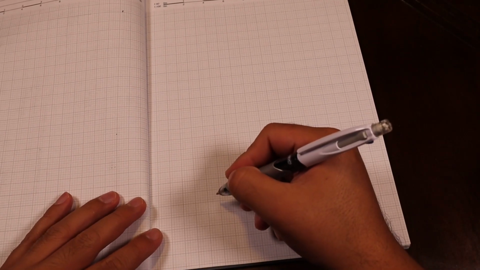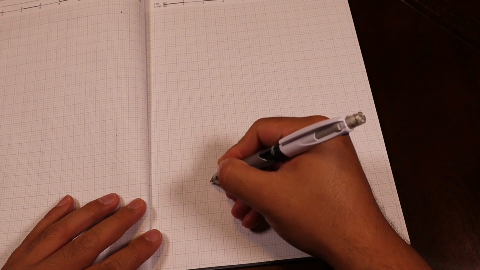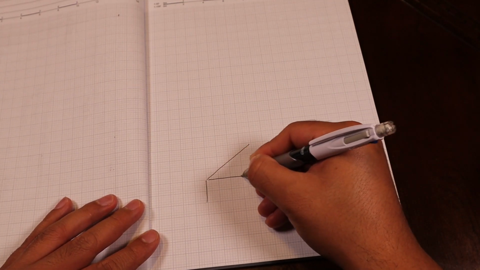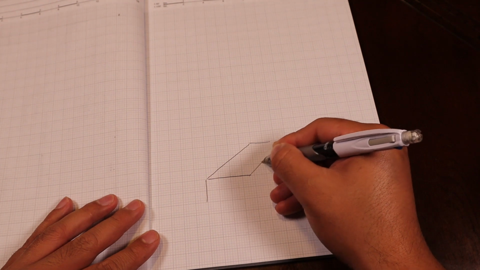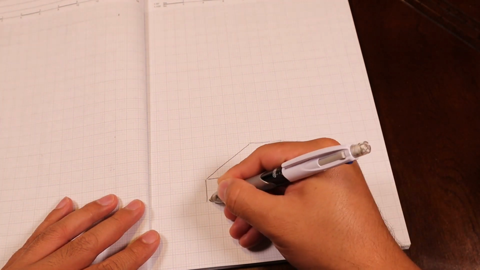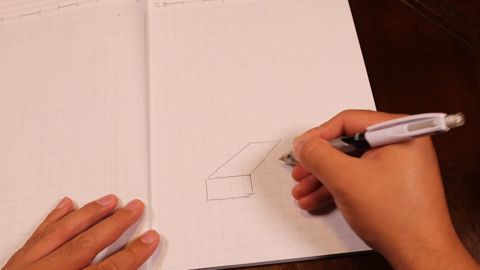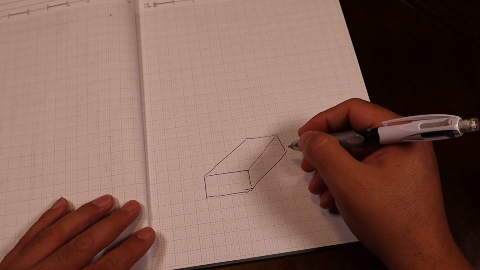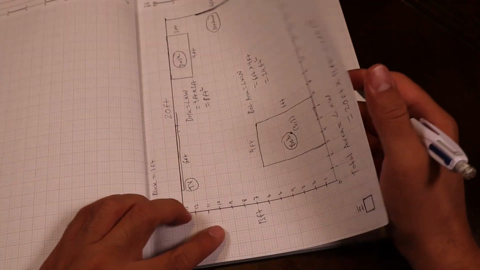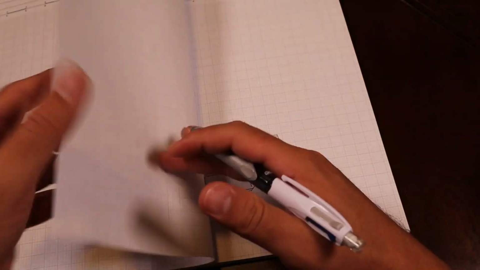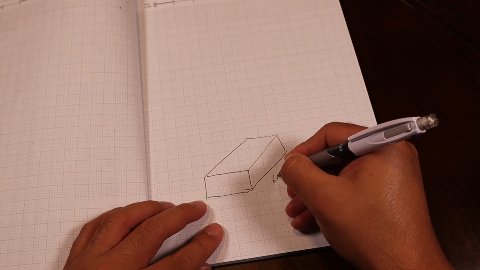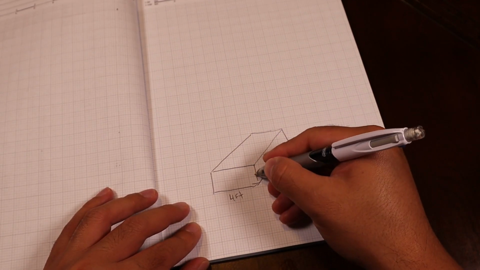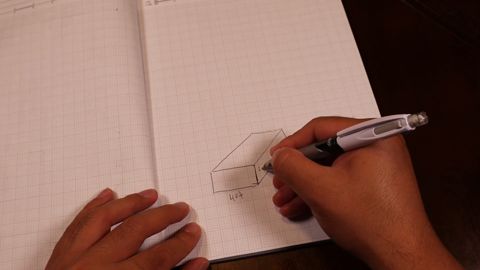First, let's calculate the volume of the bed. So I'm going to just redraw the bed, but in 3D, so that we can do the math here. So this is the bed in 3D. Okay, so we did say that we have, once again, 4 feet and 6 feet. So we have 6 feet here, 4 feet here, and we're going to say that this height here is 2 feet.